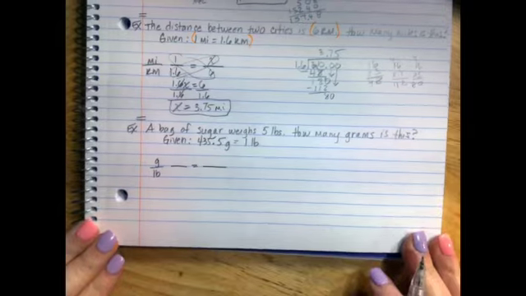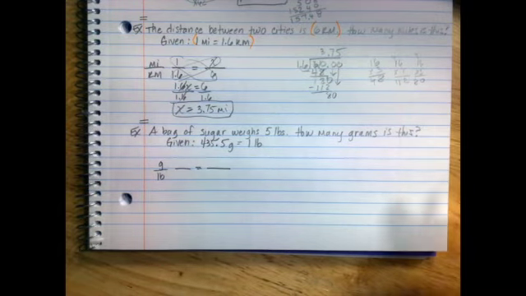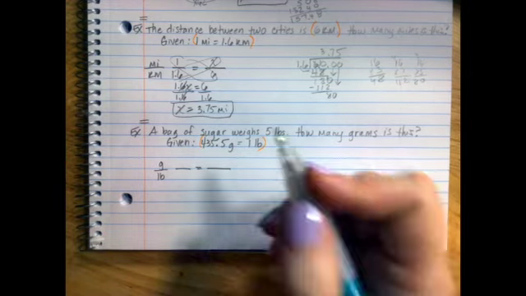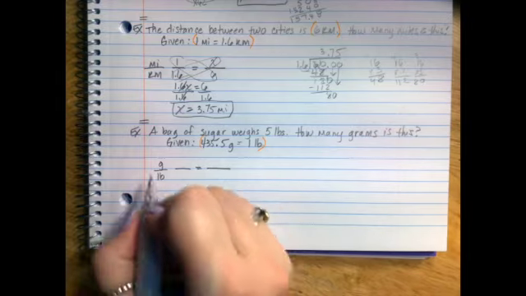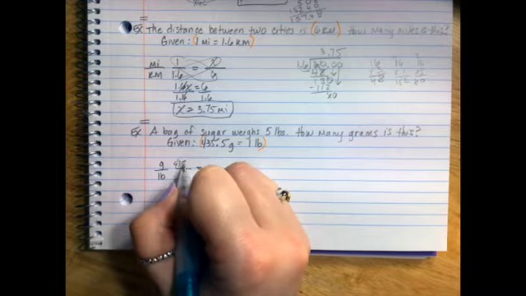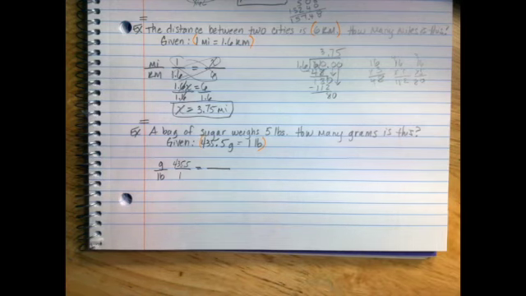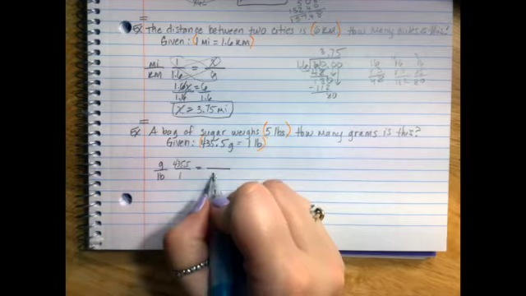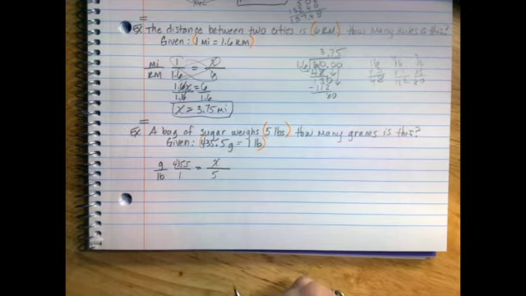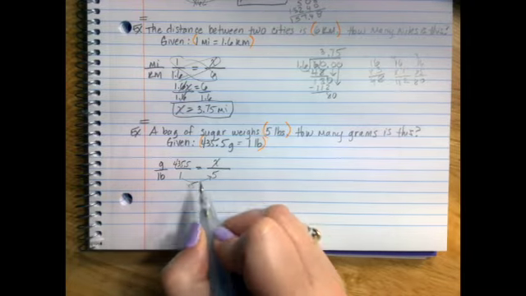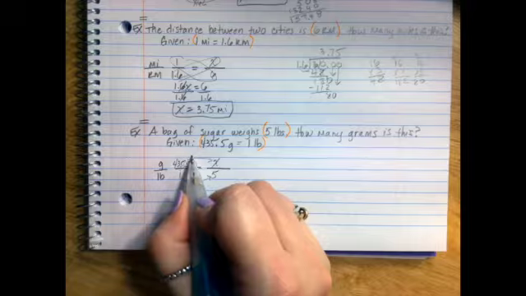Okay. Last one. We have a bag of sugar that weighs 5 pounds. How many grams is this? Well, our given statement, the first ratio in our proportion, is 435.5 grams for every pound. We know this is the second part of our proportion. We know 5 pounds. I don't know how many grams that is. But luckily, how do I get from here to here? Take it times 5. Whatever I do to the bottom, you got to do to the top.